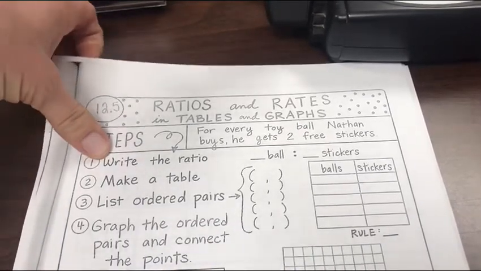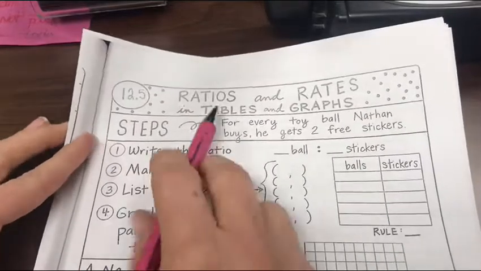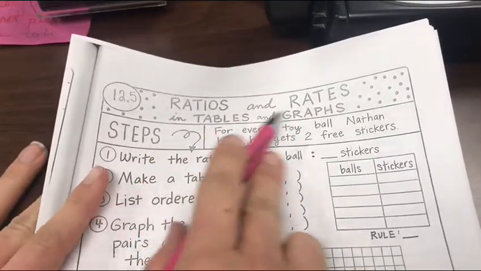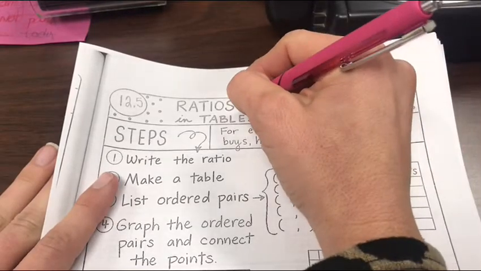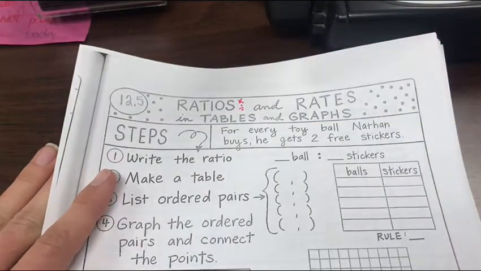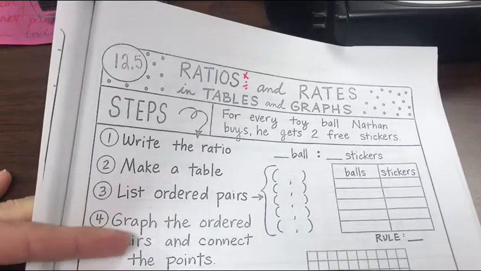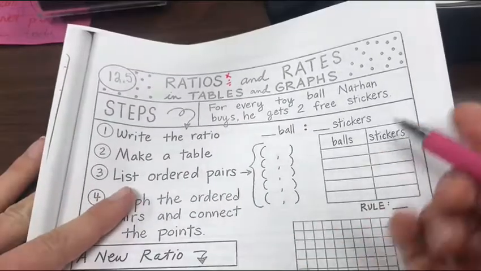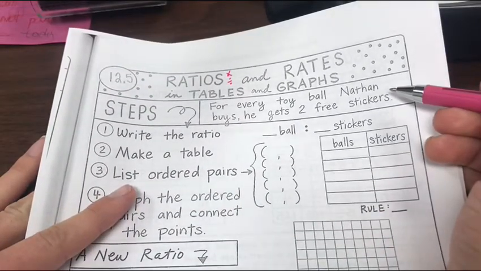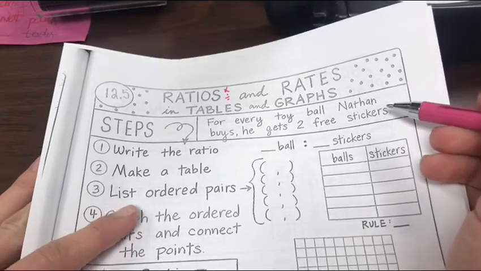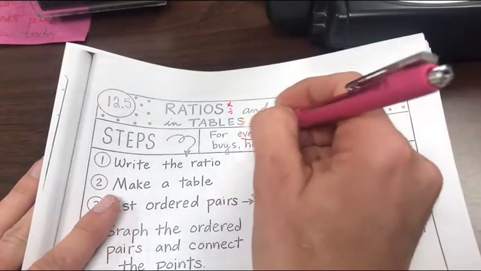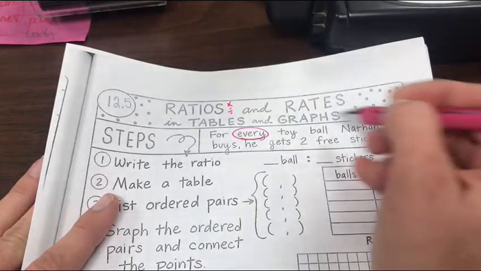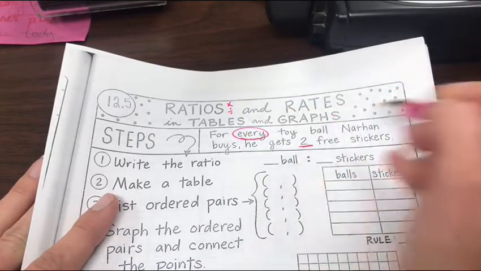Okay, we're on page 101. We're going to be talking about ratios and rates in tables and graphs. Ratios and rates are a comparison of two things, and we're using only multiplication and division to compare those two numbers. For example, they could give you a situation like this that says, for every toy ball Nathan buys, he gets 2 free stickers.